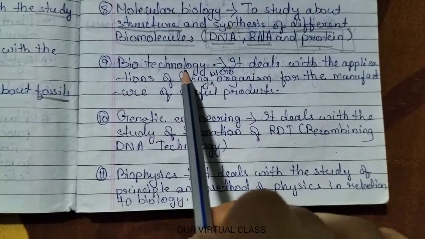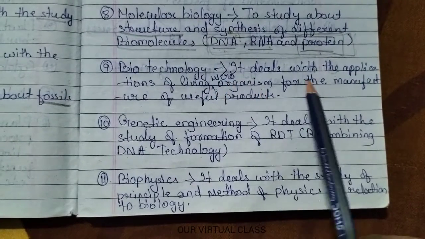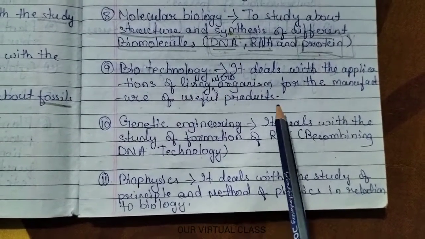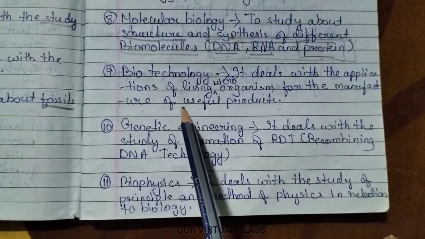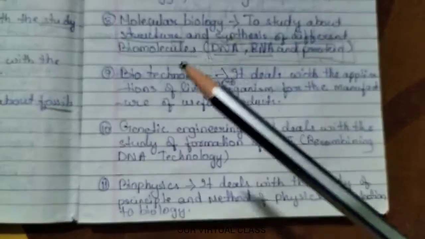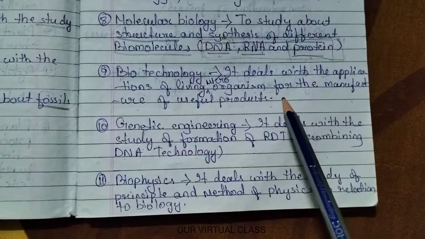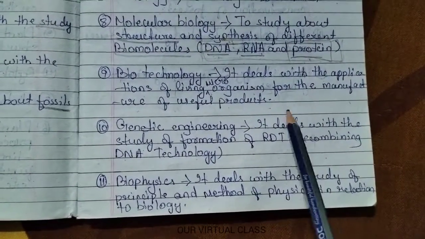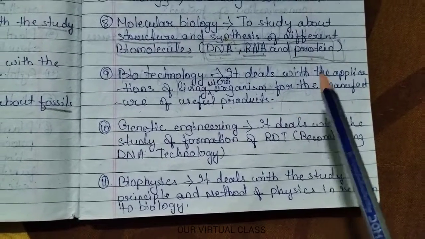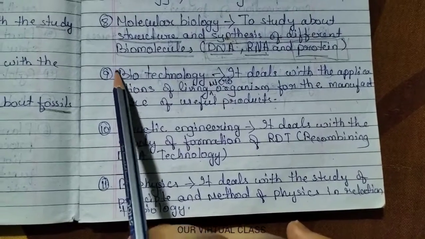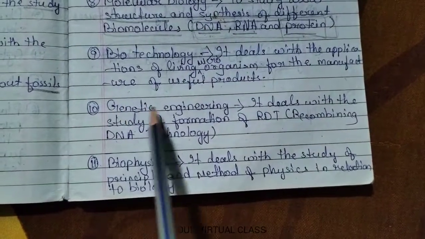Now it is biotechnology. Biotechnology deals with the application of living microorganisms for the manufacture of useful products. In biotechnology, we learn how living microorganisms help in the production and manufacture of useful products in our daily life. Not all, but a few or many of the things that we use in our daily life are made using biotechnology.